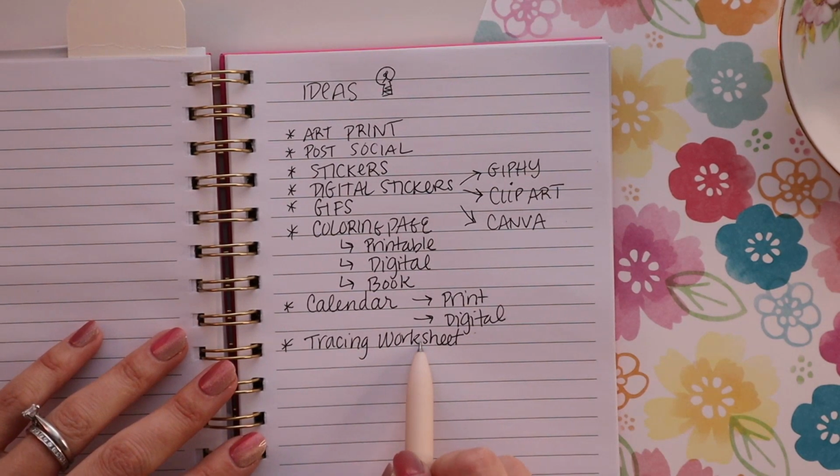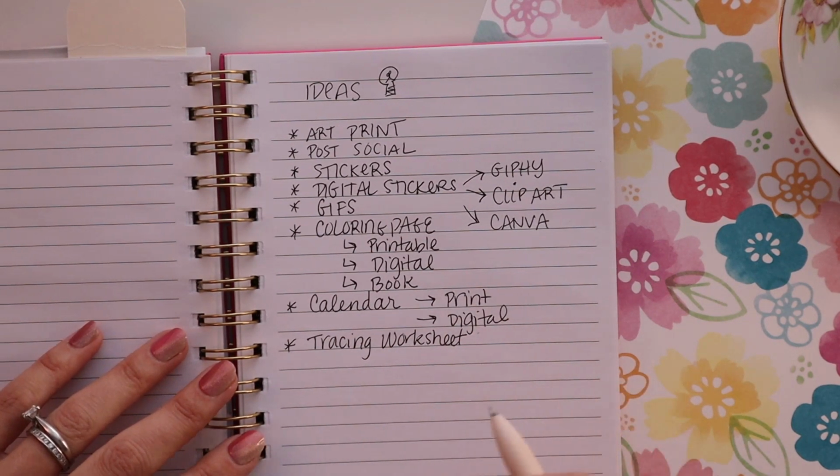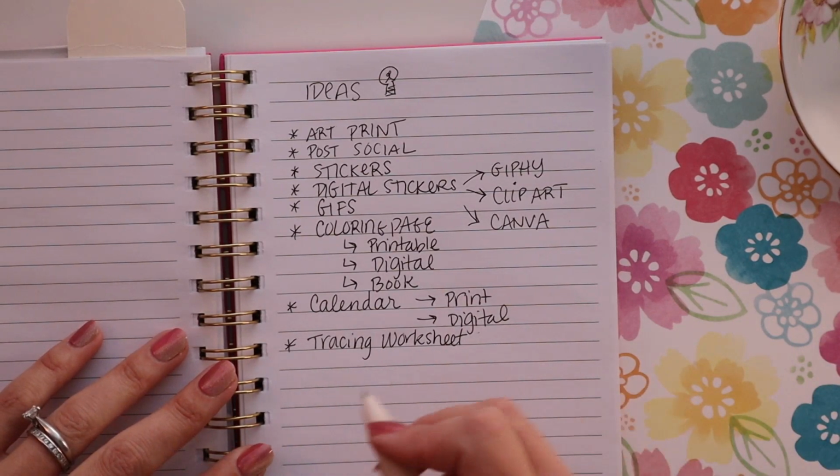I would not recommend giving this to people without saying that it's for personal use, because then they could just trace over your artwork and sell it as their own print, and nobody likes that. Nobody wants that. Okay, so what else can we do with it?